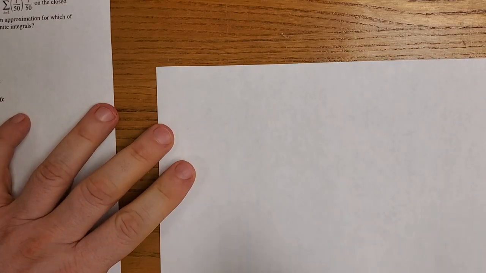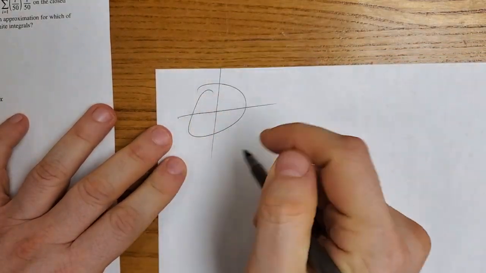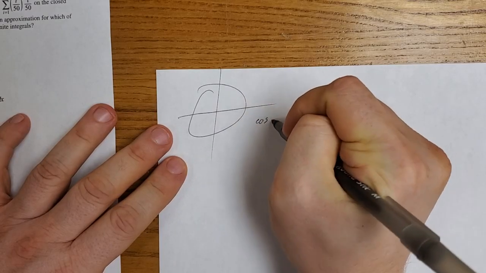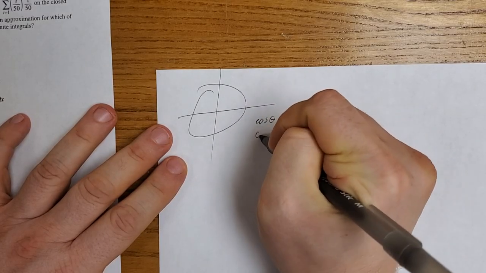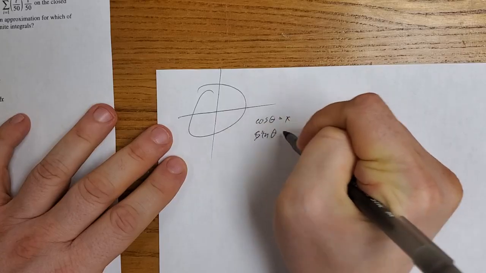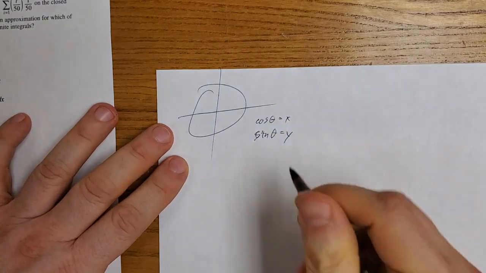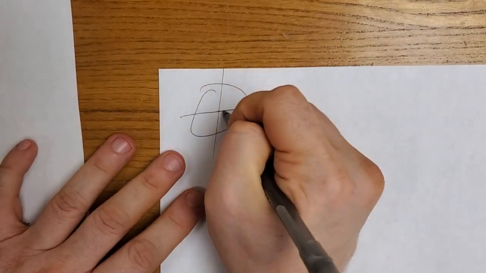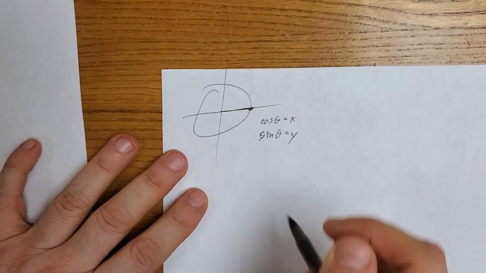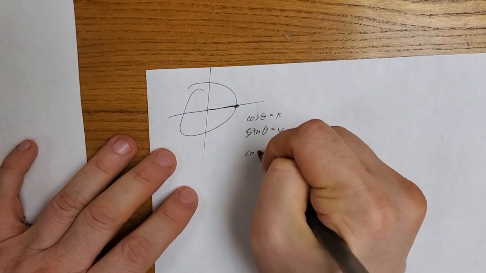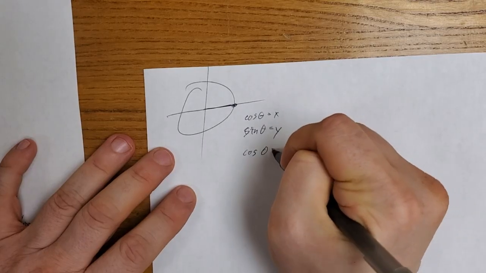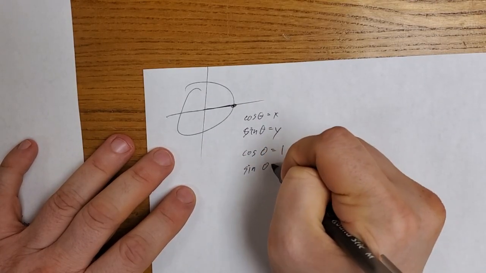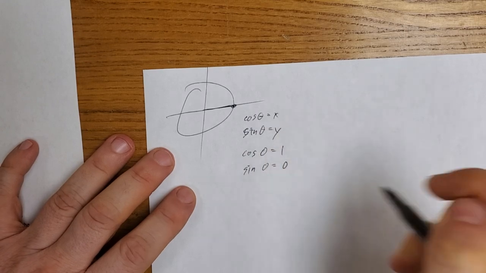We just kind of got to finagle it, because you gotta, again, remember your unit circle, where the cosine is x and the sine is the y. So at the angle of 0 here, cosine of 0, x is 1, and the sine of 0 is 0.